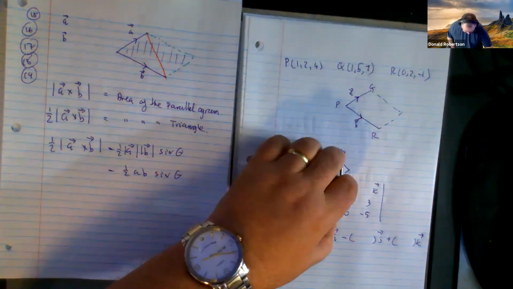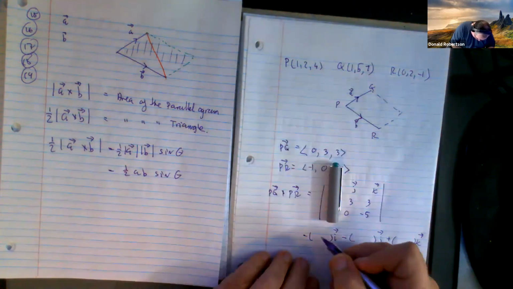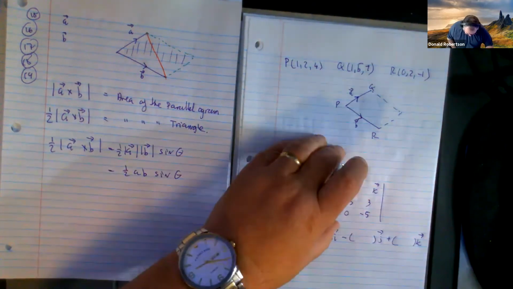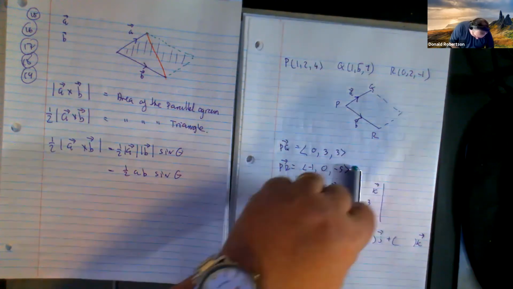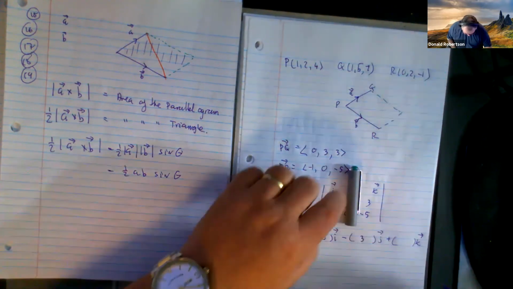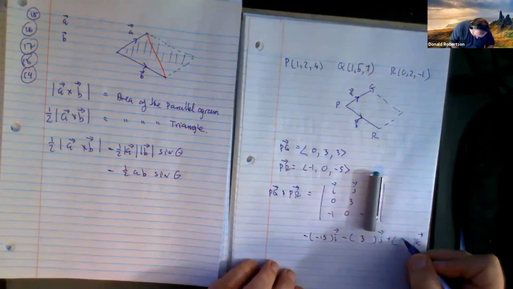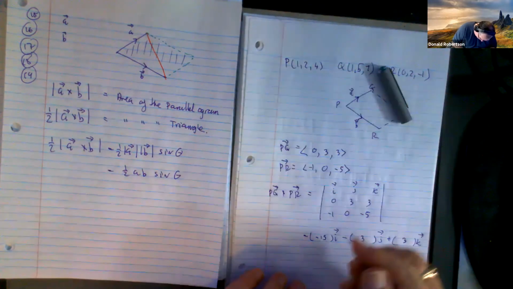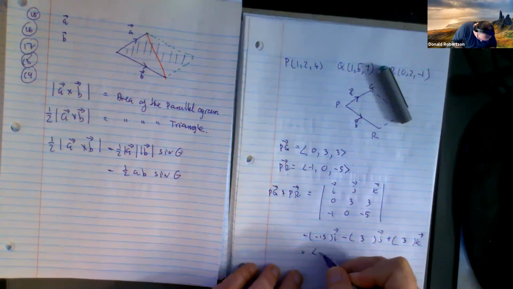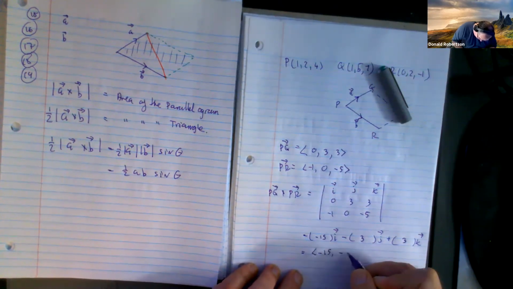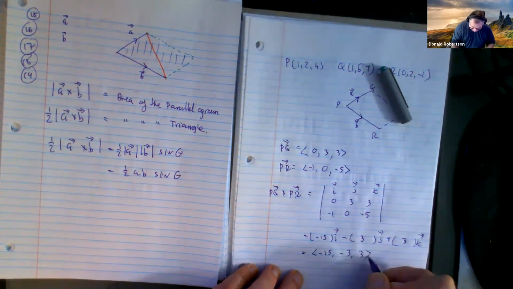And what do you get? -15 take away 0, so it's -15. Cover this guy up, you get 0, take away -3, so that's 3. You cover this guy and you get 0, take away -3, and you get 3. So we are left with the cross product is -15, -3, and 3.